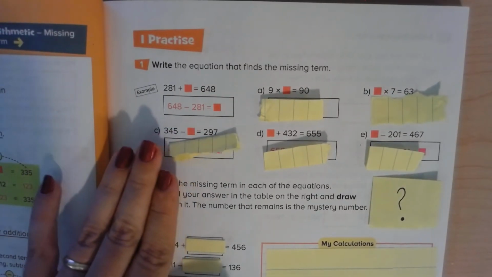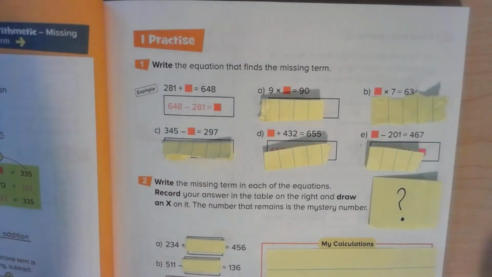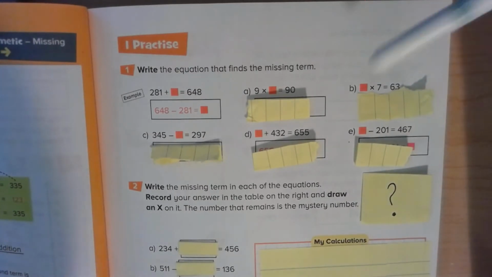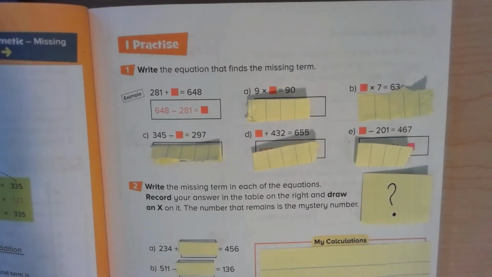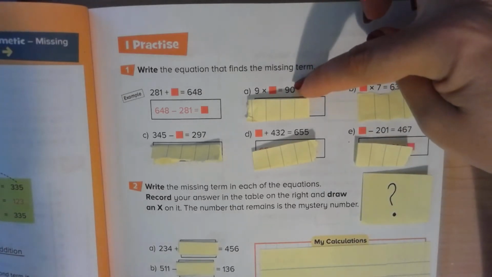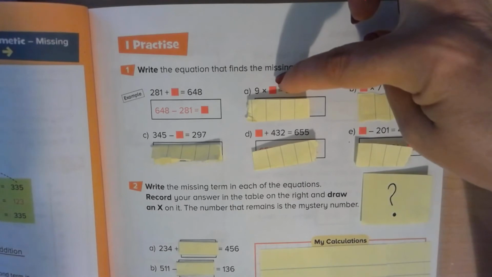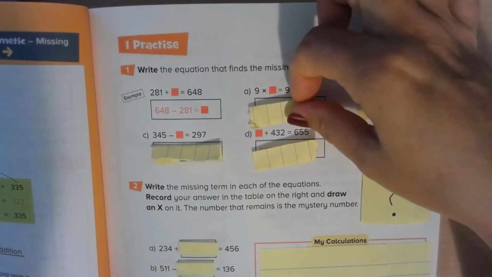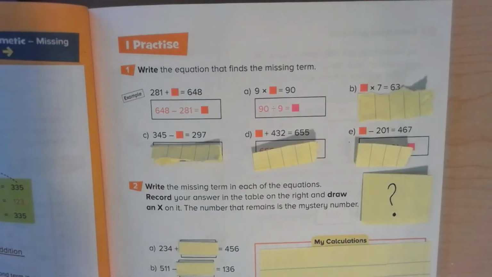So on page 41, we have 9 times what number equals 90? So to find the answer, you can do 90 divided by 9 equals what number? This one's easy because there's a 0. And we know that 9 times what number equals 90? It's 10. So 90 divided by 9, it's going to equal 10.